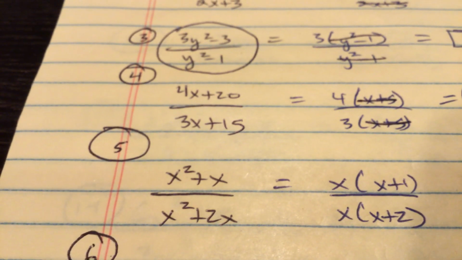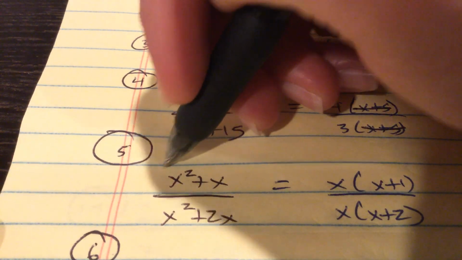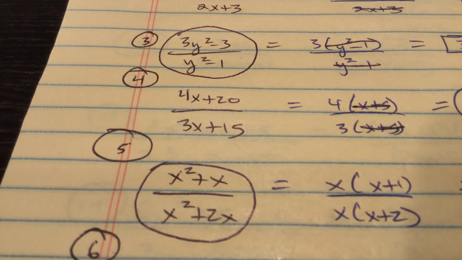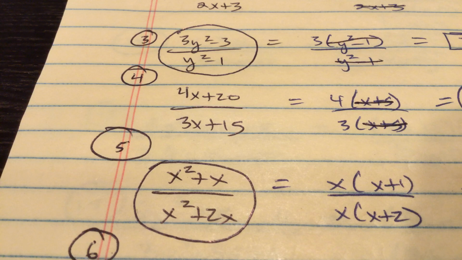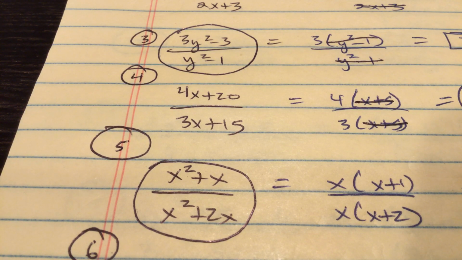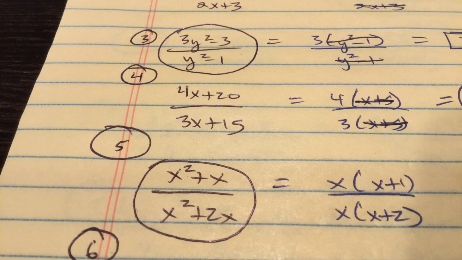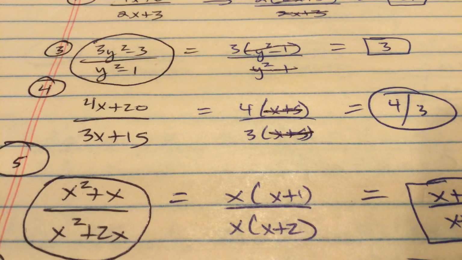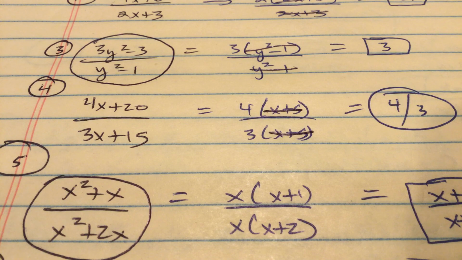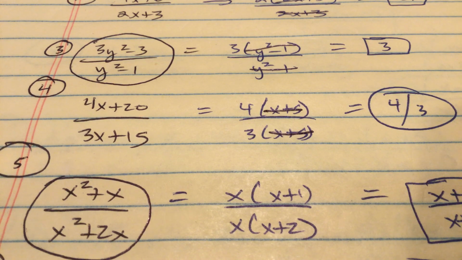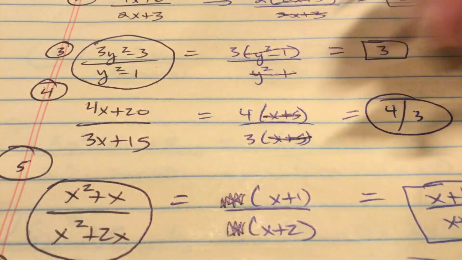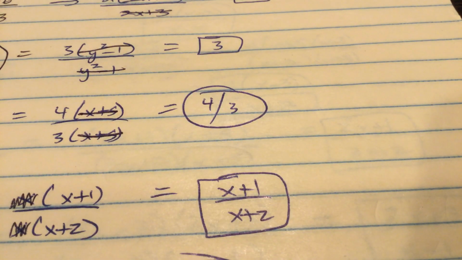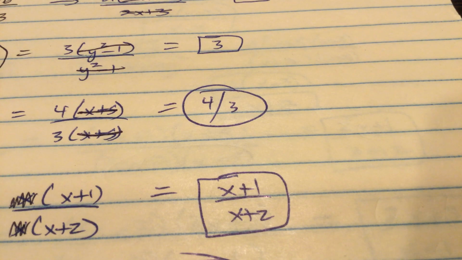It's kind of a potpourri of simplifying. Up top here, factor out the x that they have in common, up top and down below. So up top, x squared and x have an x in common. Down below, x squared and 2x have an x in common. So factor out the x, leaving you with, up top, x times x plus 1. Down below, x times x plus 2. What cancels out? The x's. Leaving you with x plus 1 over x plus 2.